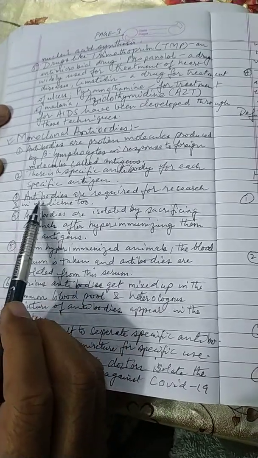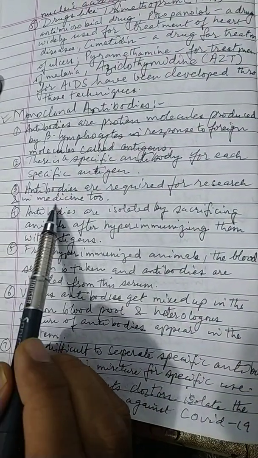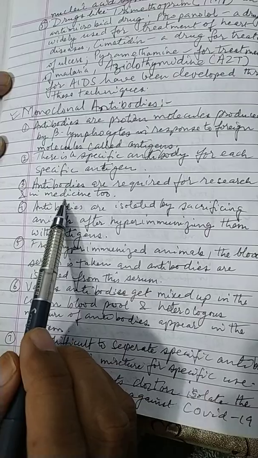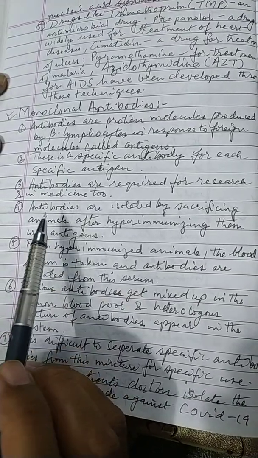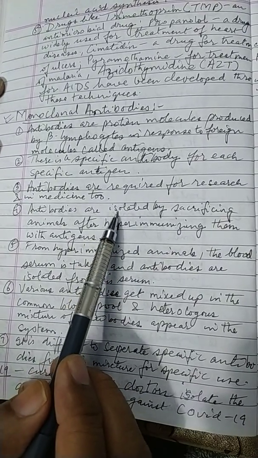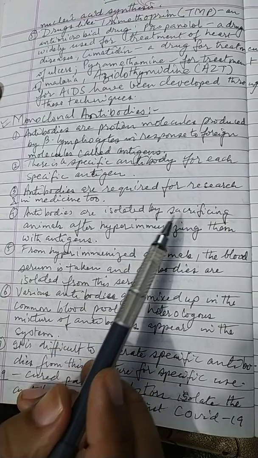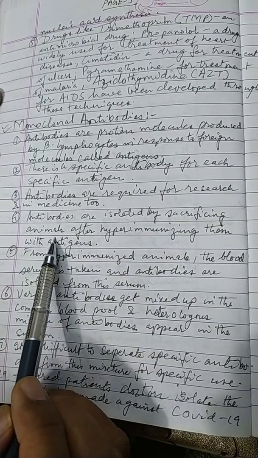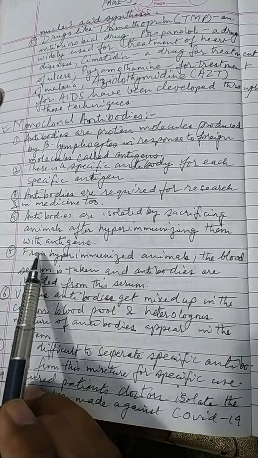Then we see that antibodies are required for research also. In medicines also sometimes antibodies are utilized. Then we see that antibodies are isolated, or removed from the serum, by sacrificing animals after hyper immunizing them with antigens.